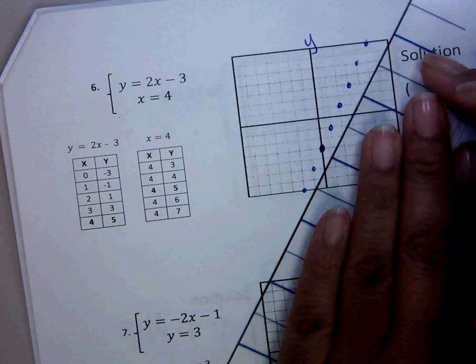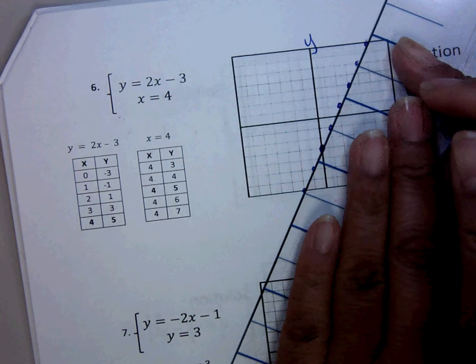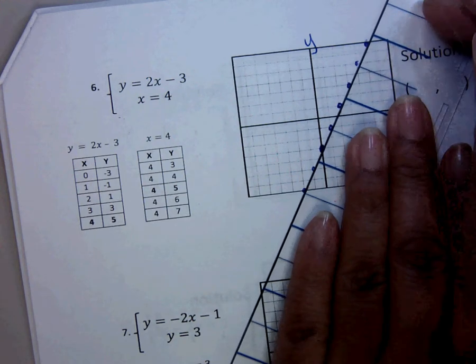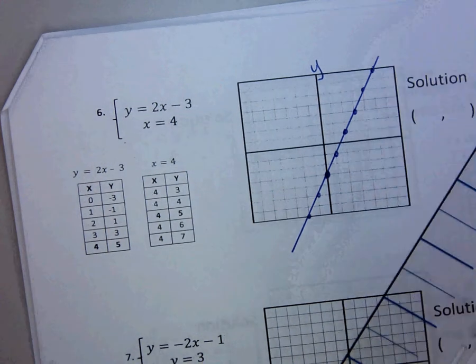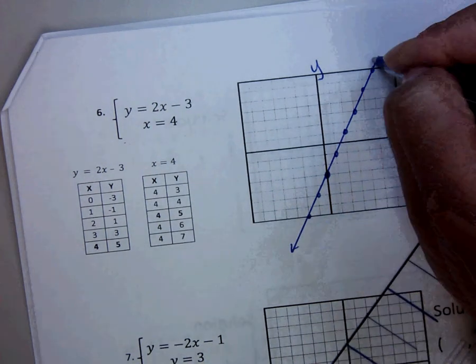So now what we do is connect it using our straight edge. All right. And let me put my arrows.